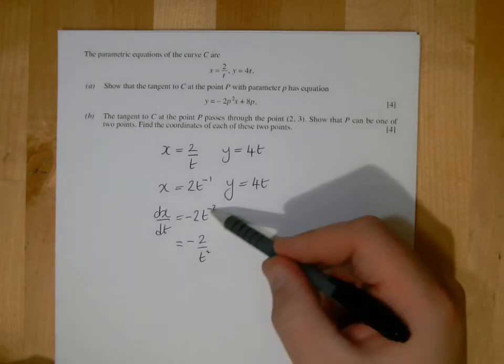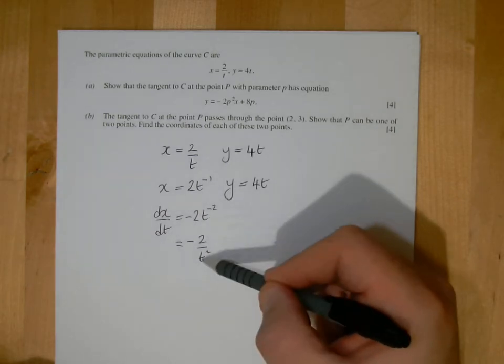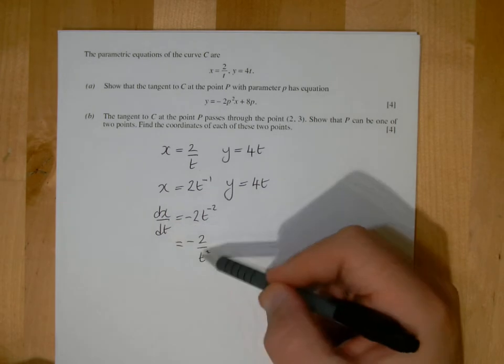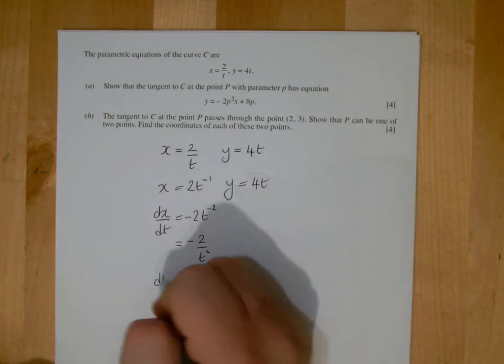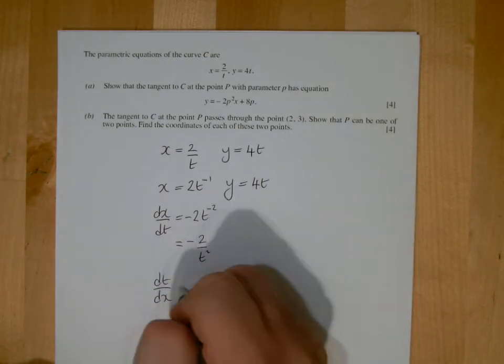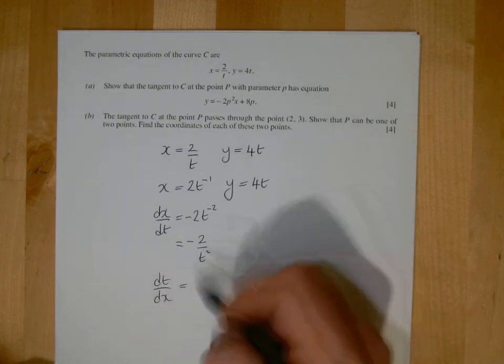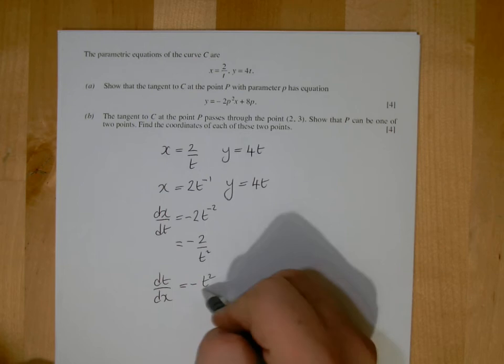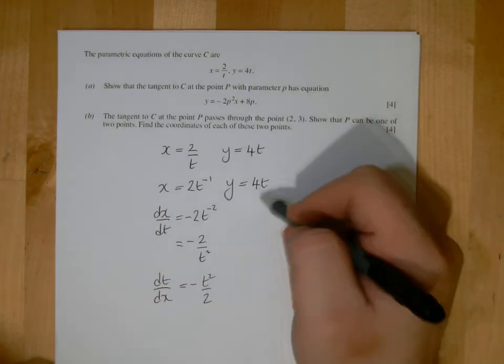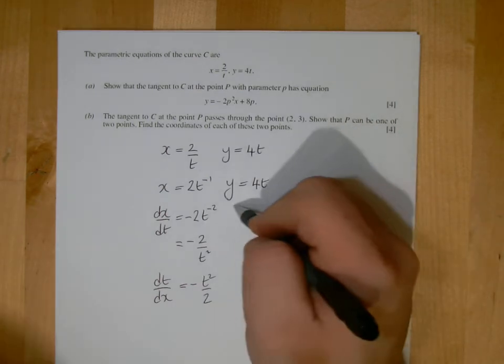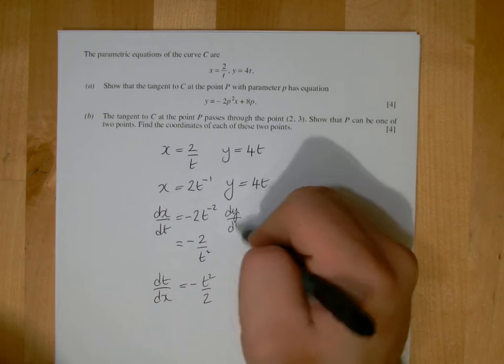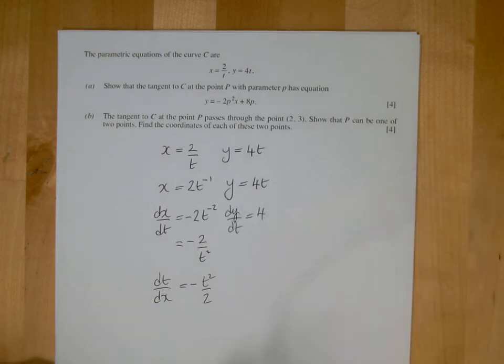Because it's negative power, you can take it down. So that's what dx by dt is. But remember, we want to establish what dt by dx is for this to work. So we need to flip this, so I get minus t squared upon 2. This one's easy to do, y equals 4t, so dy by dt quite simply is 4.